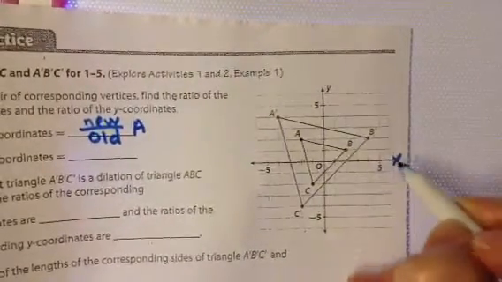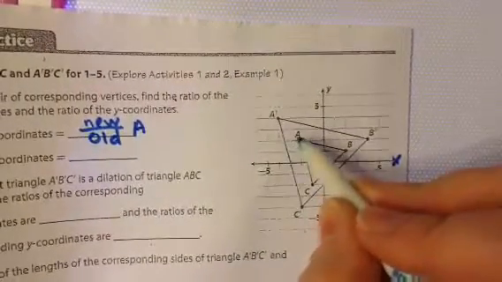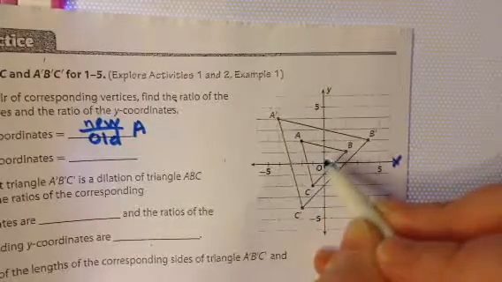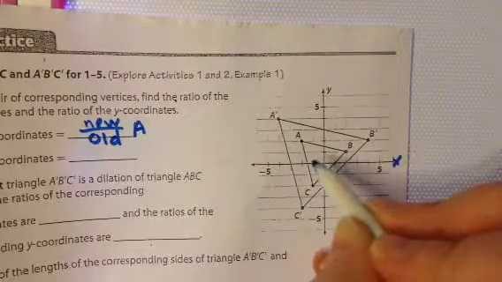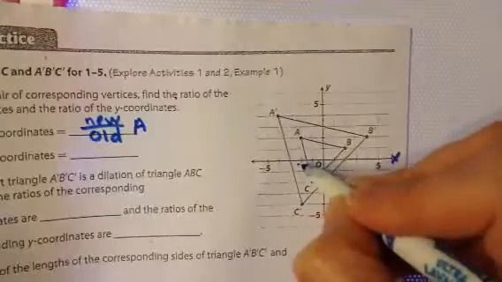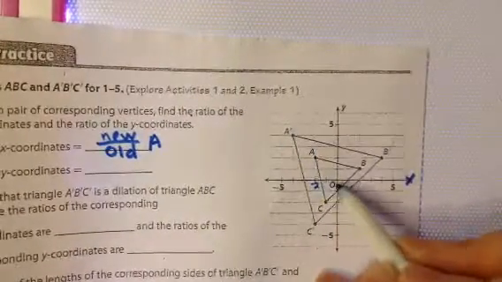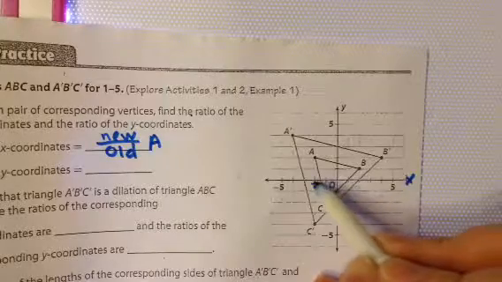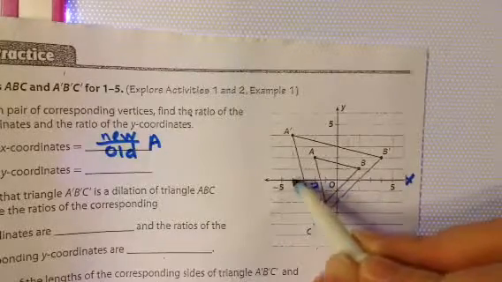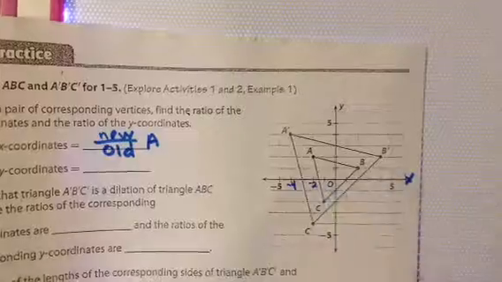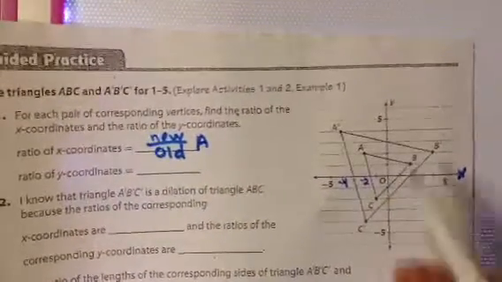On the original A, the x-coordinate goes to the left, 1, 2. So I know this is a -2. On the new A, it goes back -1, -2, -3, -4. I'm not going to go up and grab the Y right now, because this one's only asking about the X coordinates.